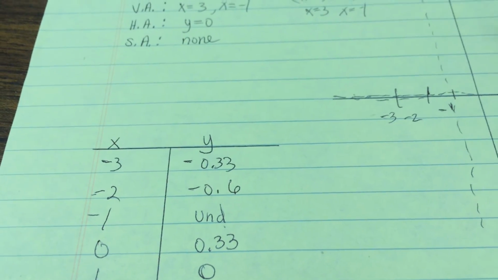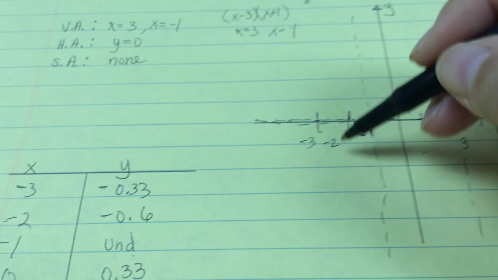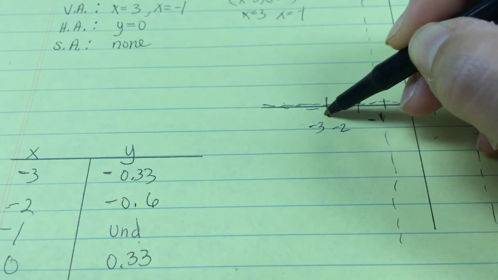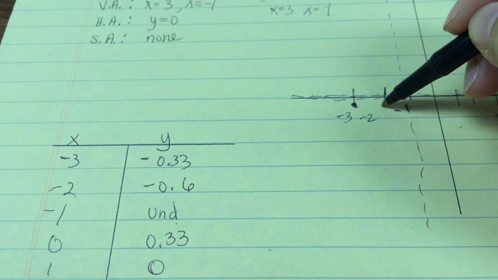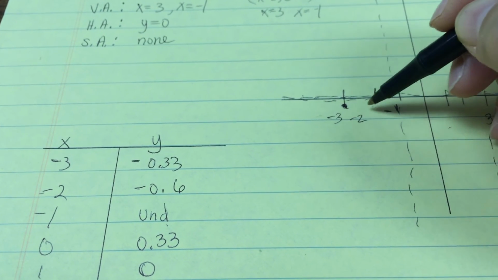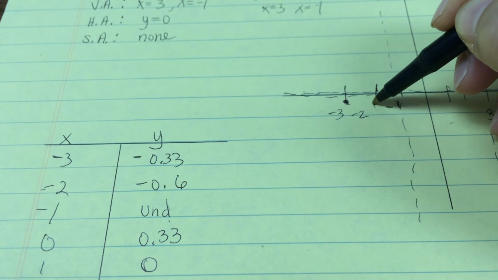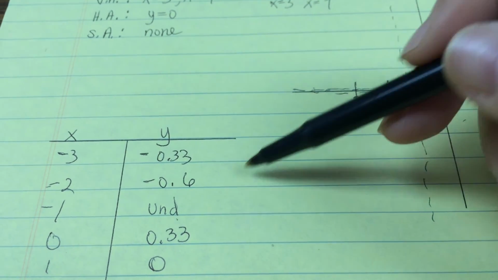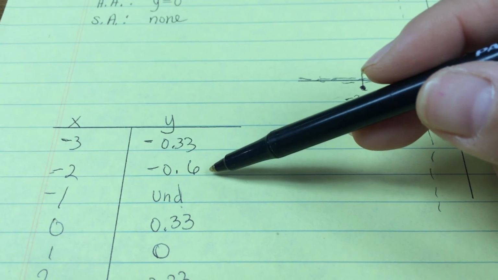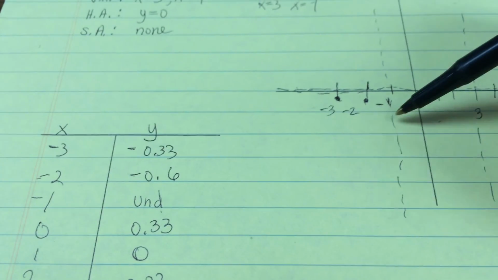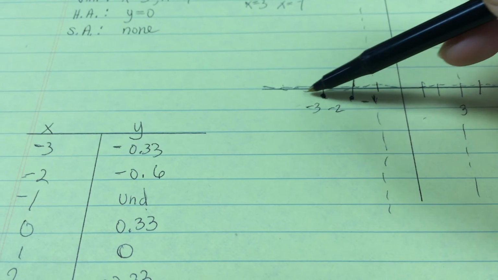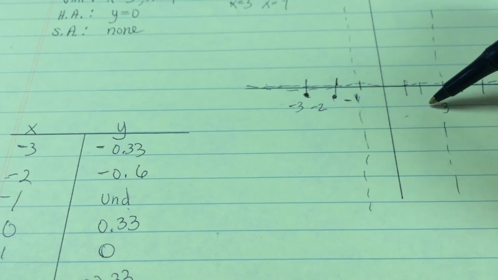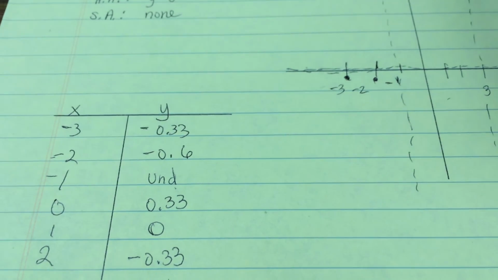So at negative 3, negative 0.33, so it's somewhere that's really close to 0, but not quite 0 yet. At negative 2, negative 0.6, so it's a little lower than the previous one, because it's a little more than half, right? Because half would be negative 0.5. So at negative 1, it's undefined. So again, it could be a hole right here, or it could be like the previous one, it just continues on and uses maybe up to here. So you just have to be careful with that one.